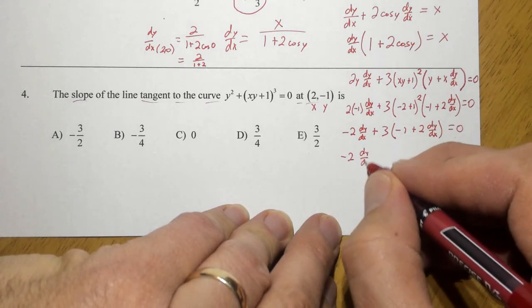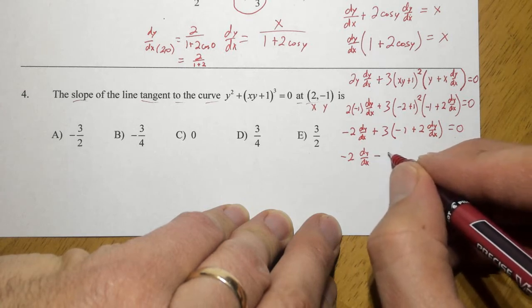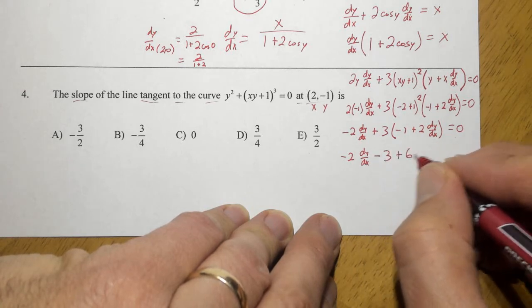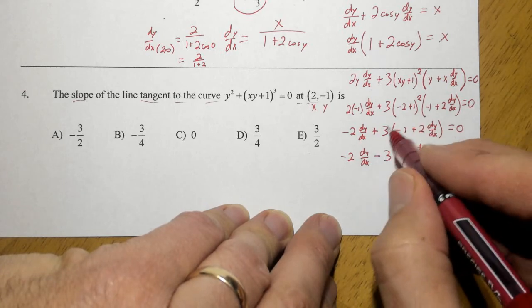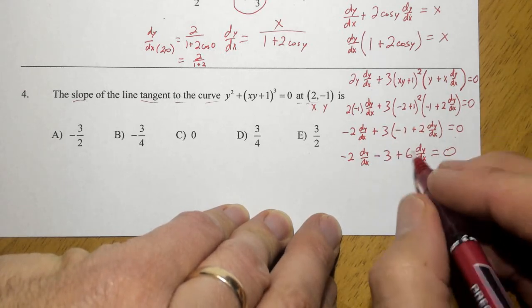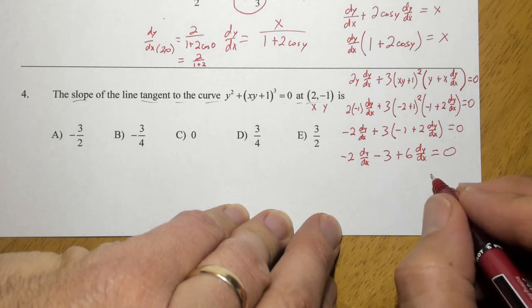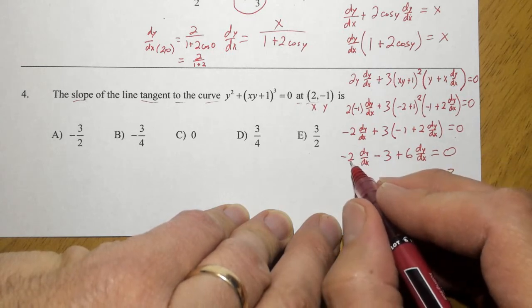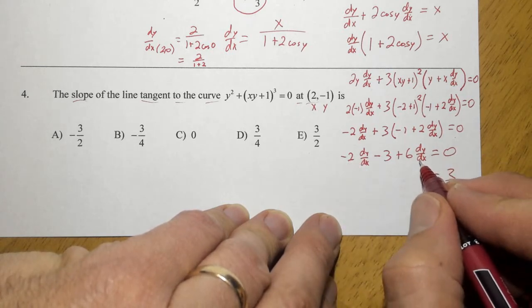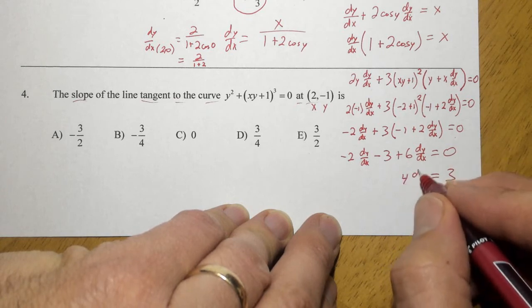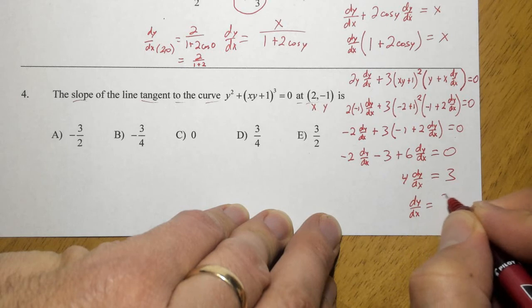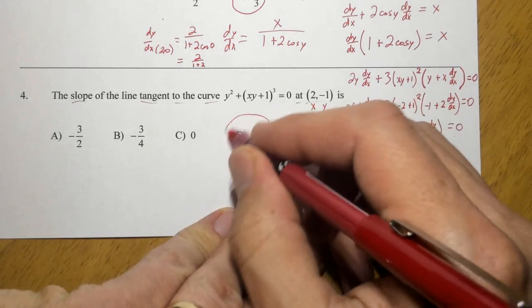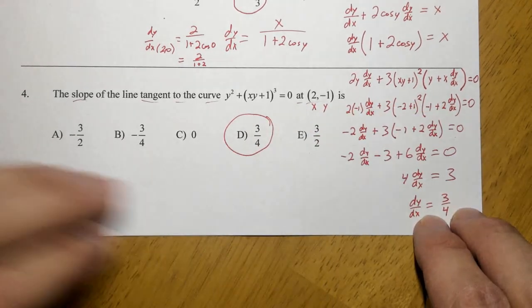-2 dy/dx minus 3 plus 6 dy/dx is equal to 0. All right, again, I just distributed. The 3 can move over to the other side by addition. -2 dy/dx's plus 6 dy/dx's is 4 dy/dx's. So dy/dx will be 3/4. And again, our answer is D.